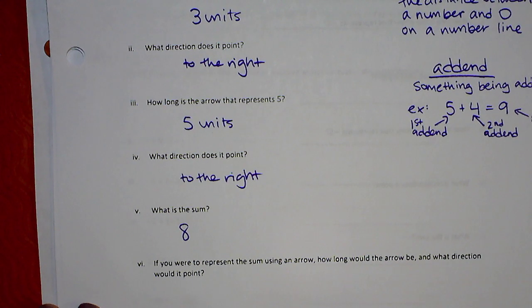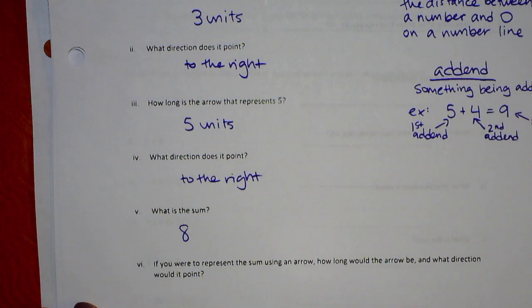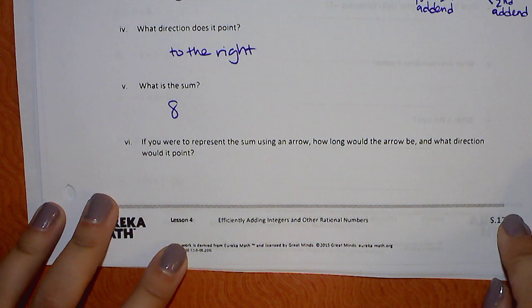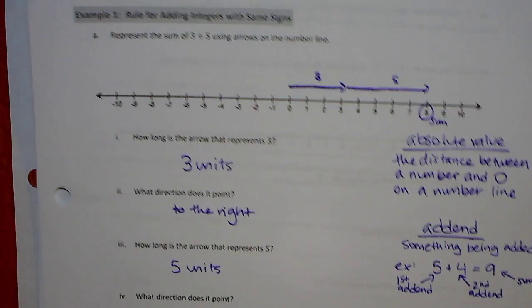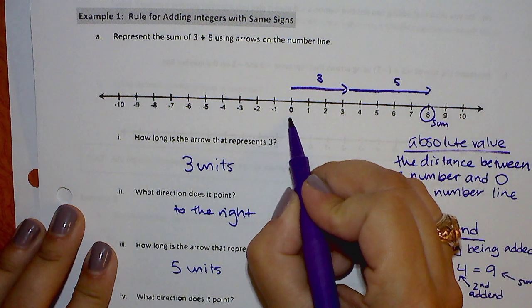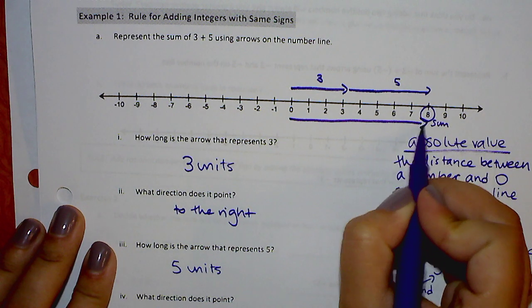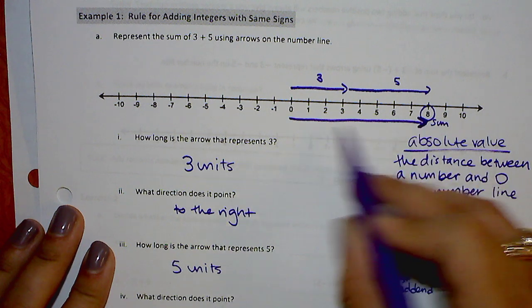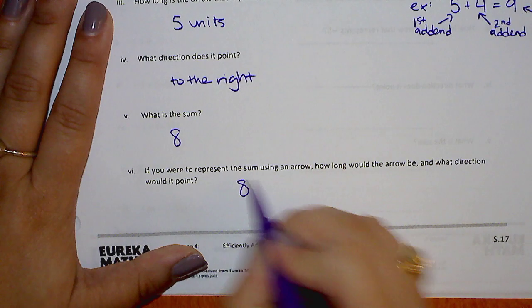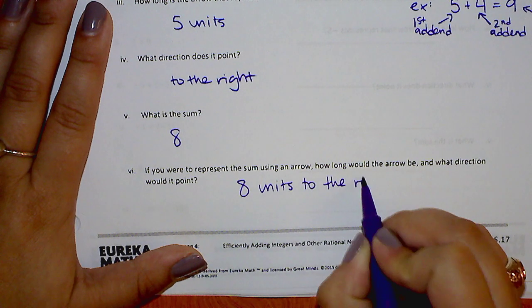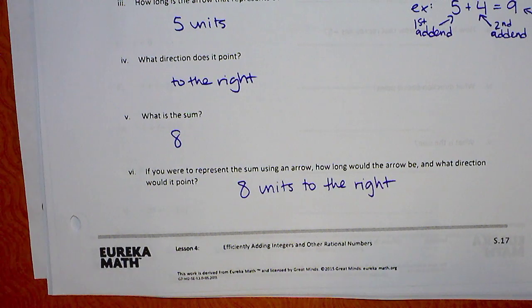And the last part on the front says, if you were to represent the sum using an arrow, how long would the arrow be and what direction would it point? Let's go back and look. If I were to represent the sum using an arrow, the sum is 8. I could represent the sum using an arrow that goes like this. It is 8 units to the right. Get done with that and flip the page.